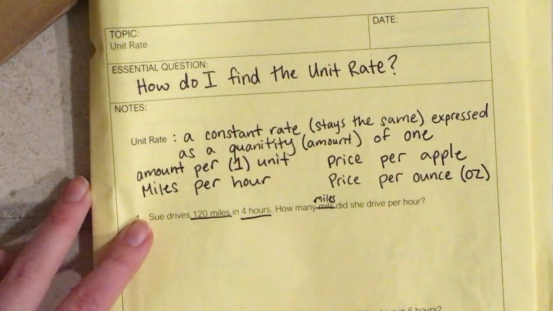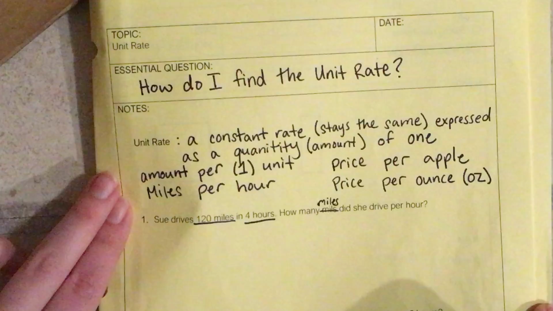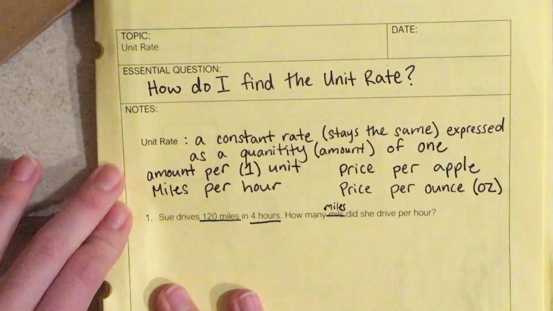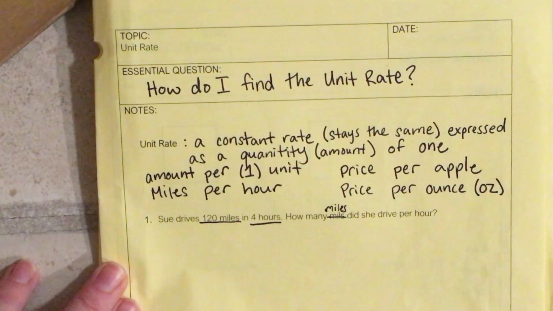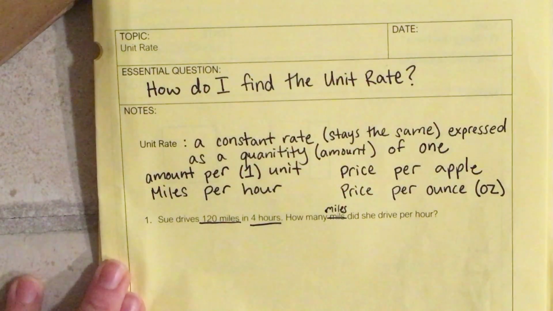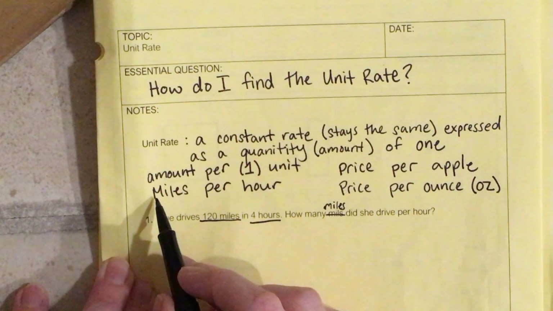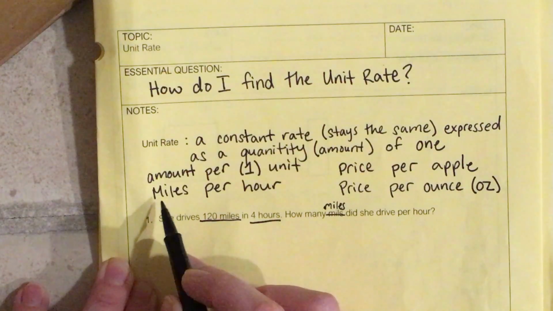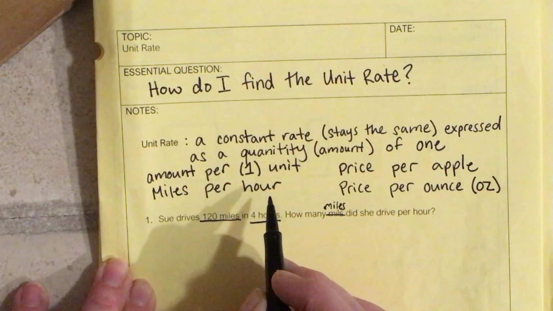So we're going to start off by writing our fraction. And it does not matter which direction we write the fraction. However, I like to put the first unit above. So we're using this one here. We're using miles per hour.